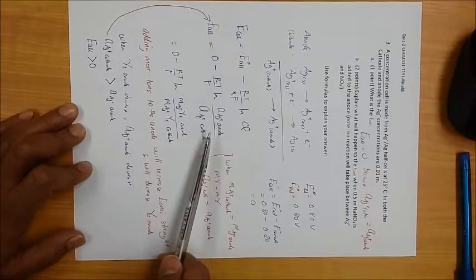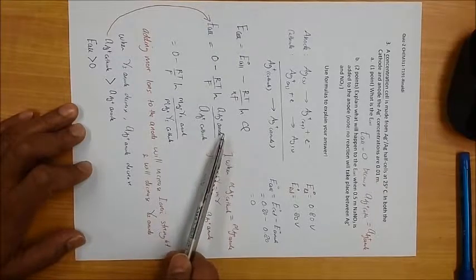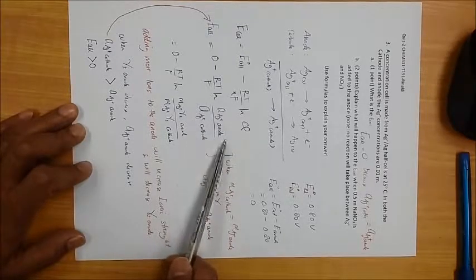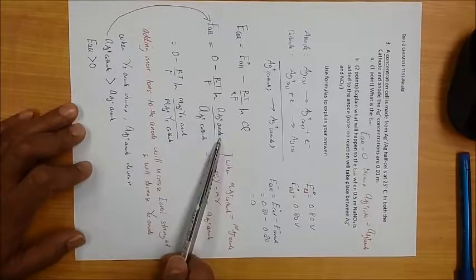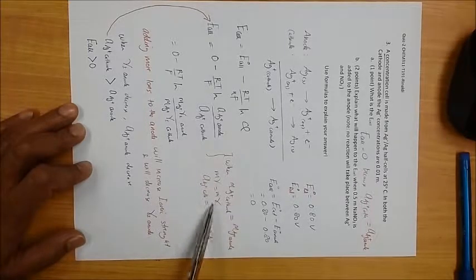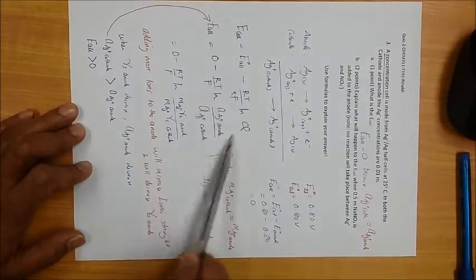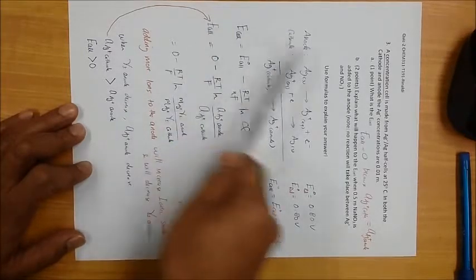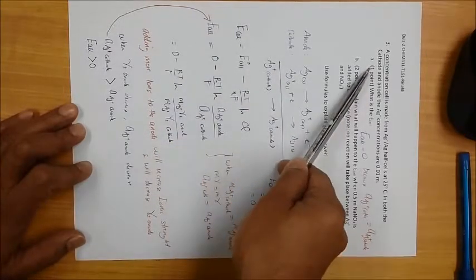Now when you have the same concentration on the cathode and the anode, the activity will be the same. They are the same number of ions in the cathode and anode container. So the activity will be the same, the ln term will be 0, so the E cell will be 0. That's the answer for number 3A.